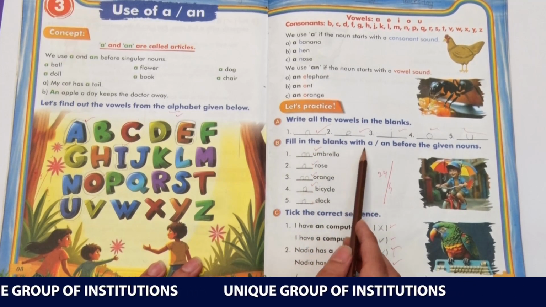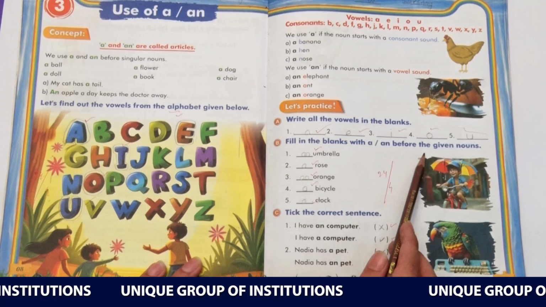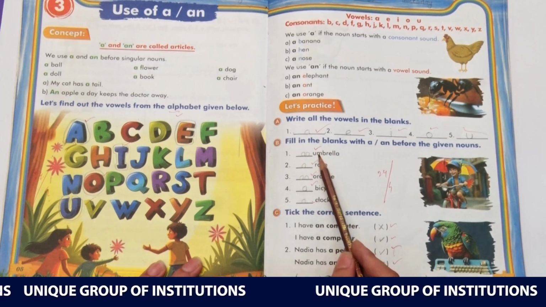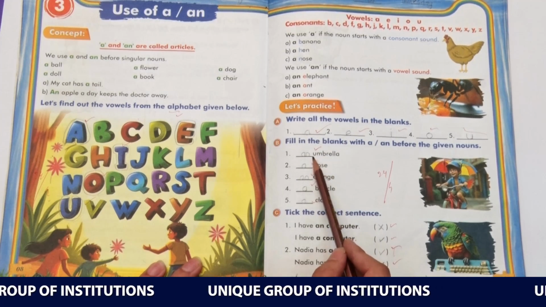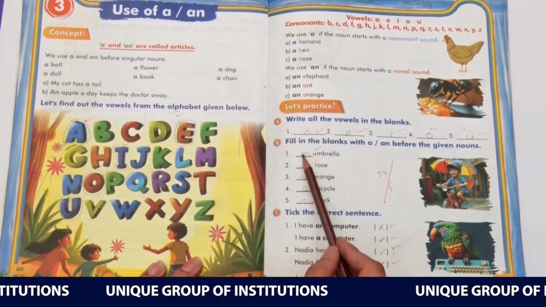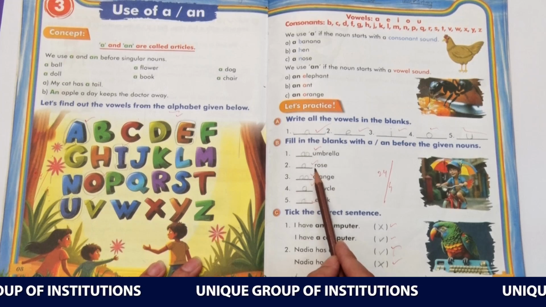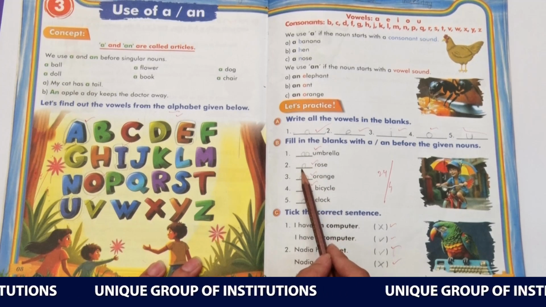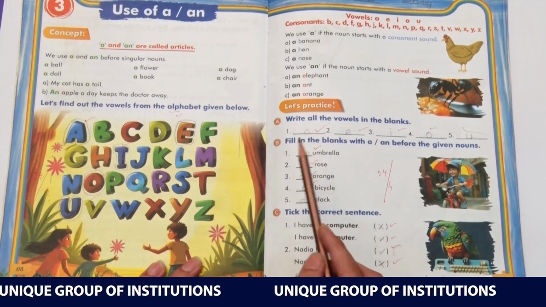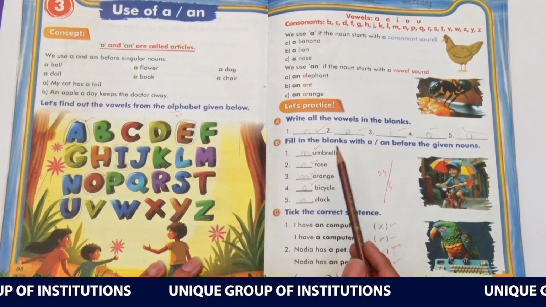Fill in the blanks with a and an before the given nouns. Umbrella. It is starting with U. U is a vowel, so we have to use an before it. Rose. It is starting with R. So we have to use a before it because R is a consonant and we use a before consonants.